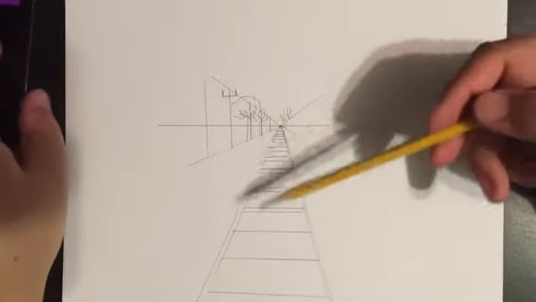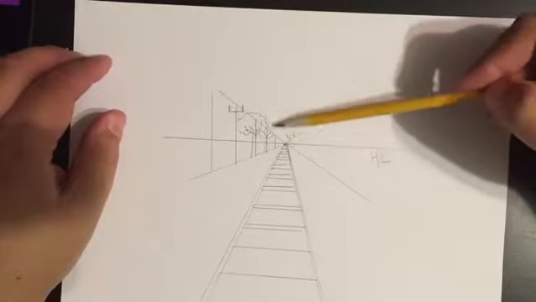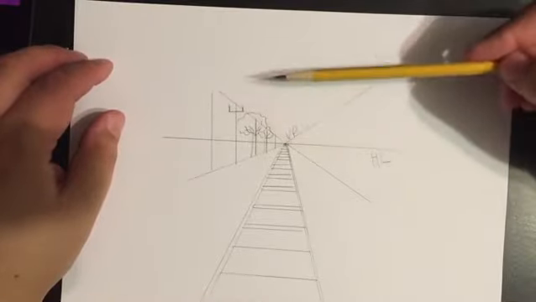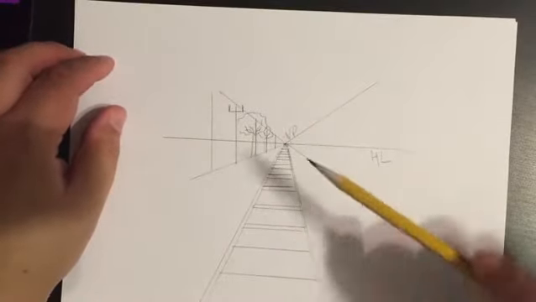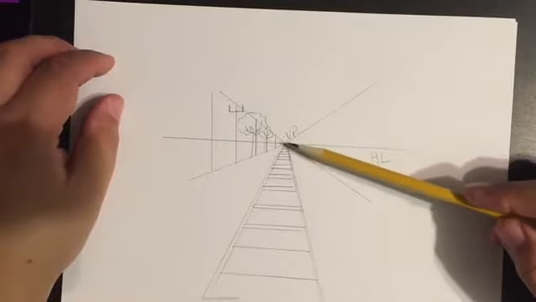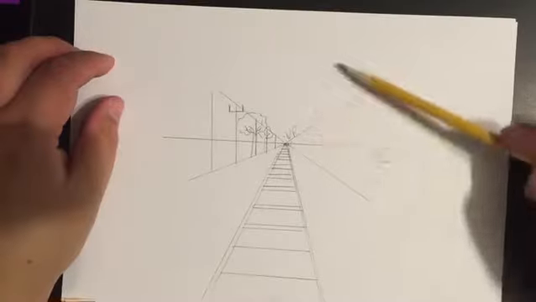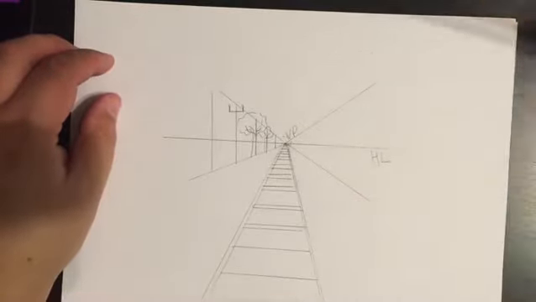And you have 3 sets of lines in any given drawing. In a 1-point drawing, you have straight vertical lines, you have straight horizontal lines, and then you have diagonal lines. And the diagonal lines in a 1-point drawing are all going to recede to that one vanishing point, right? Kind of like radiating hands of a clock or something like that.